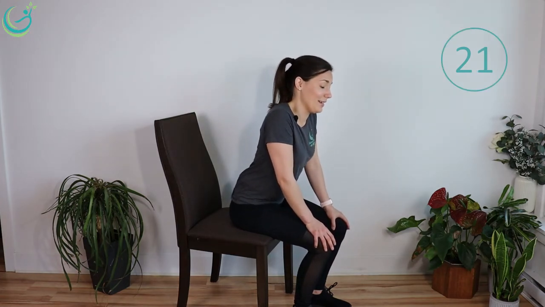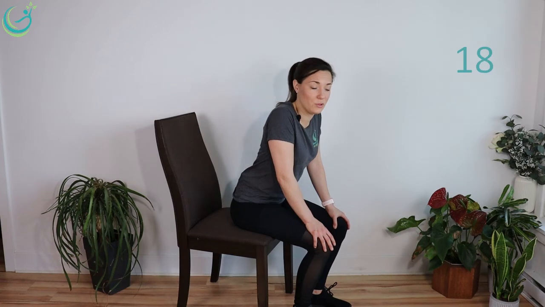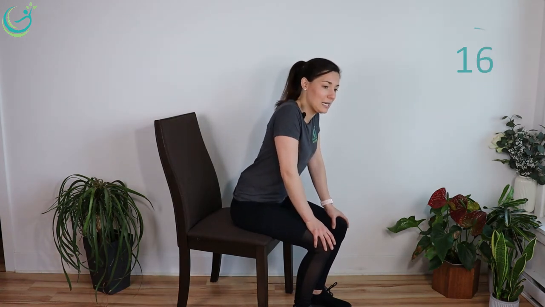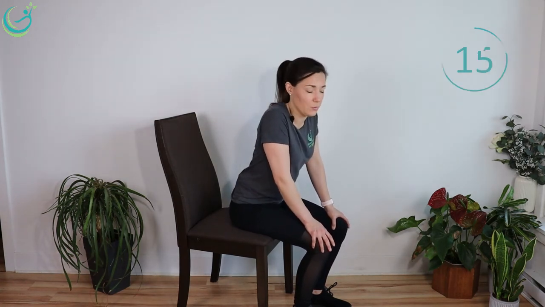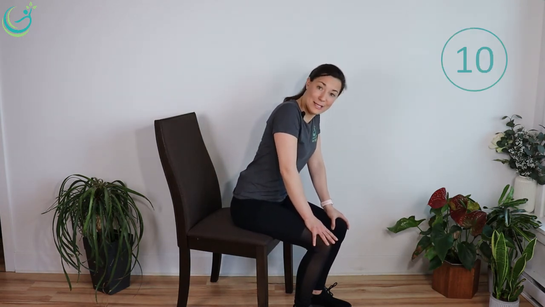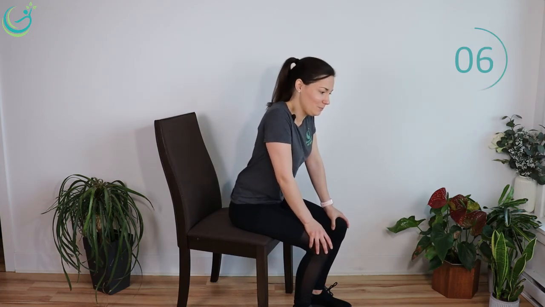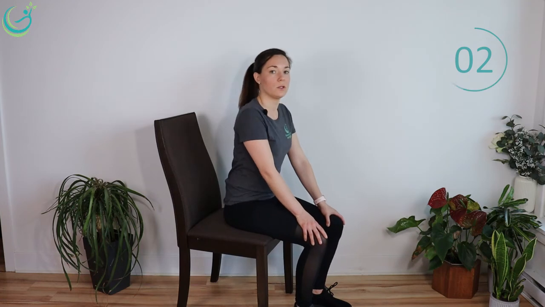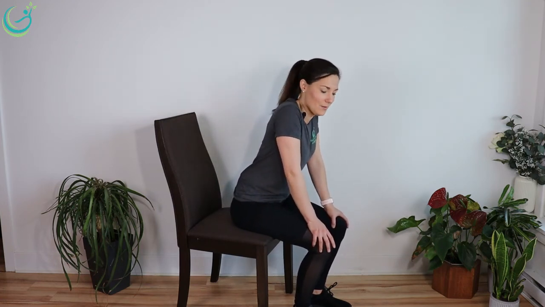So remember, if you can stand up, try to stand. We will do it again, shifting the weight, putting a bit more weight on one side. If you have spasticity on both sides, do both. If you have spasticity on one side, keep weight bearing on that side. And we don't want to move like this, because we want to have weight bearing for a longer time, okay?